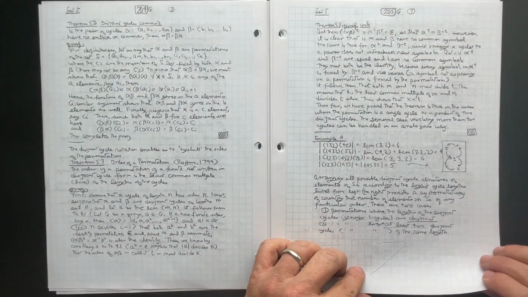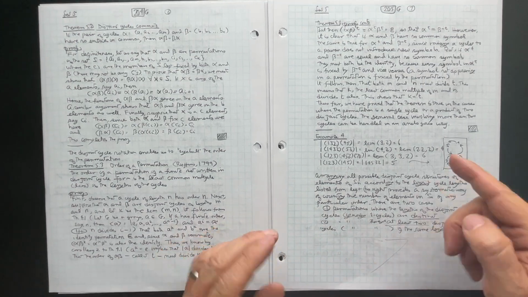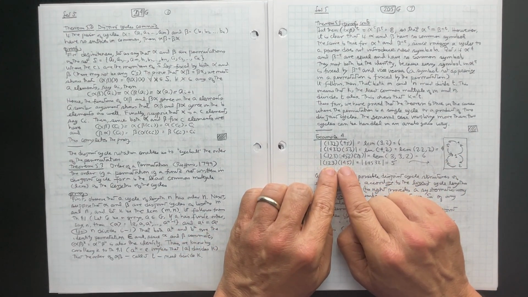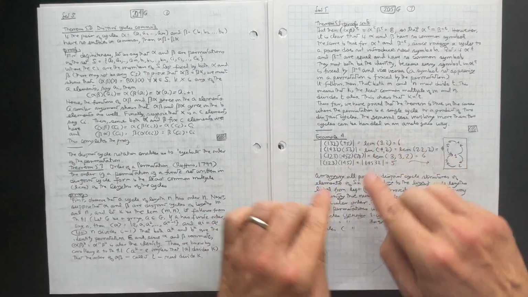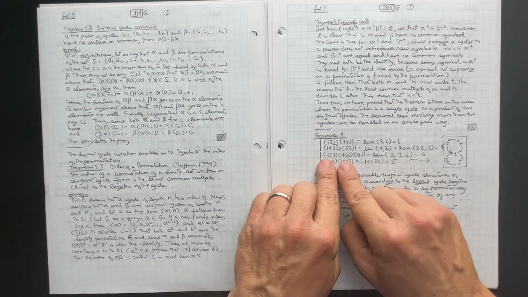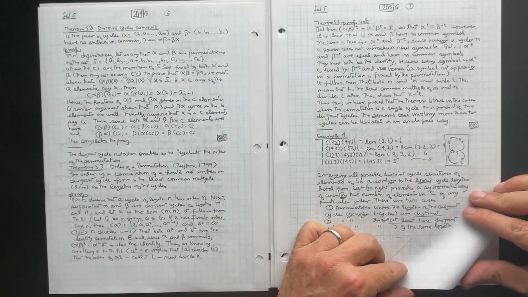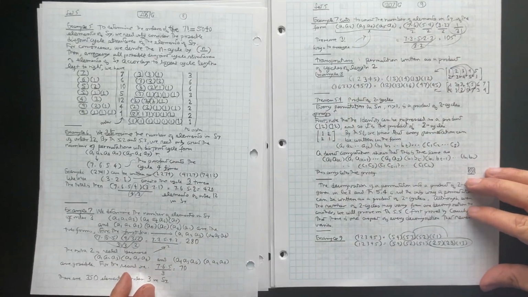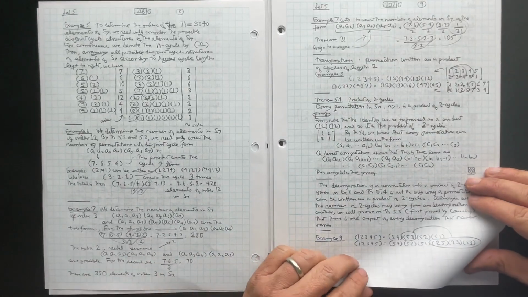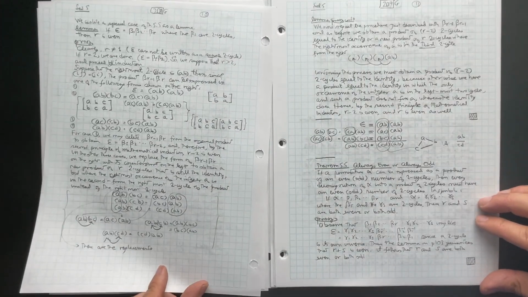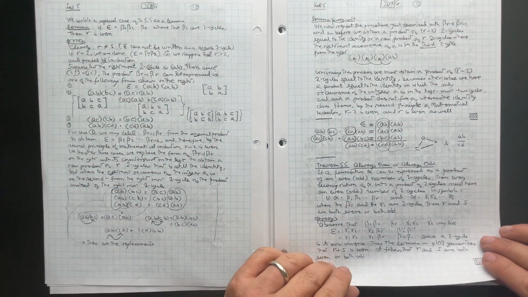The whole business of disjoint cycles. There's this trick where you're given cycles that are not disjoint, and the way that I do it is I just break them out into separate permutations and multiply them out, and then figure out what that number really is. Always even or always odd.